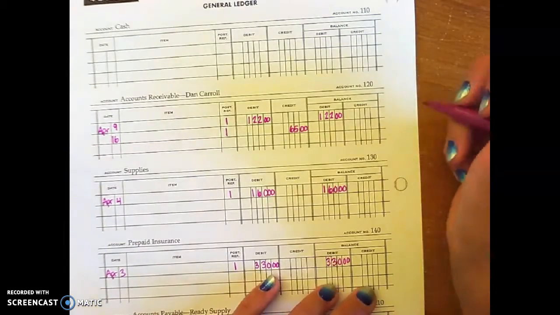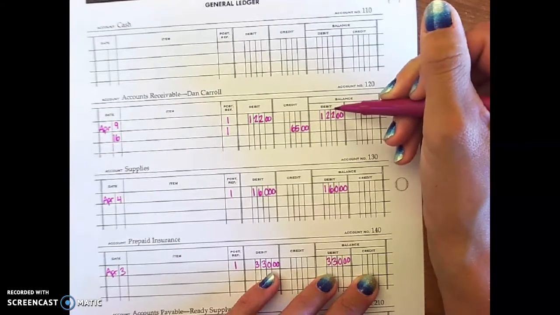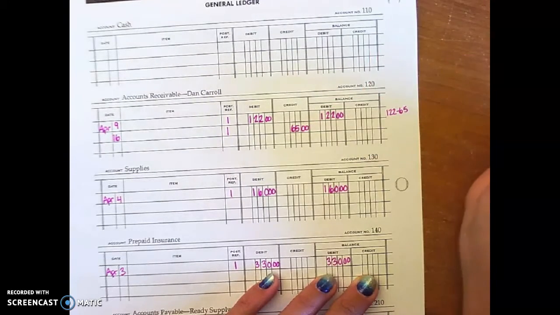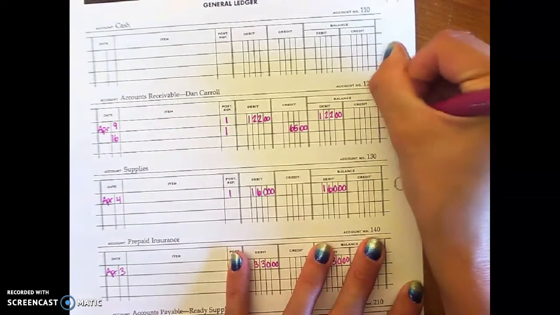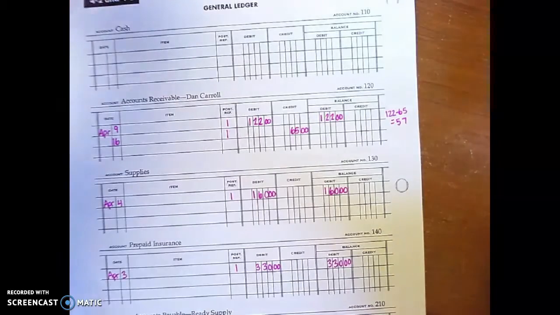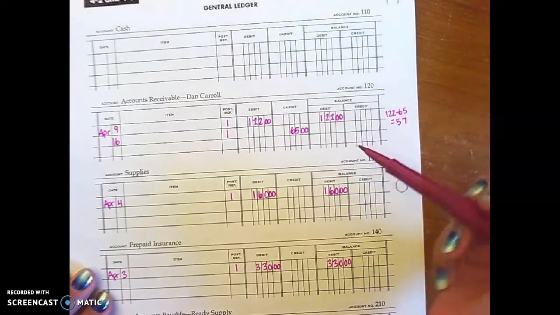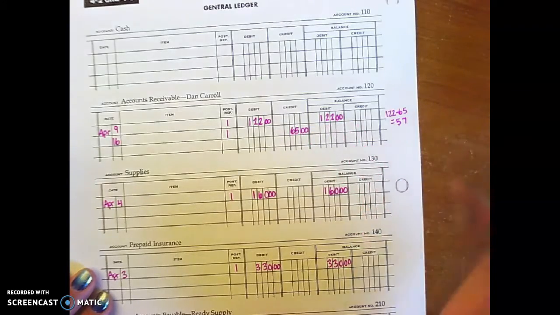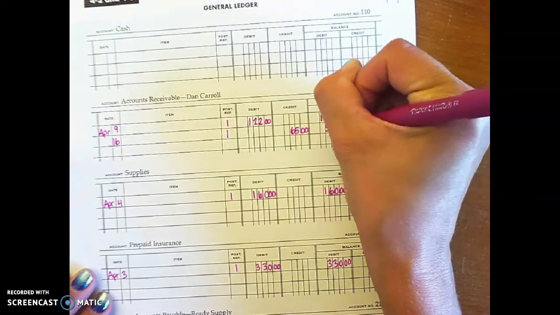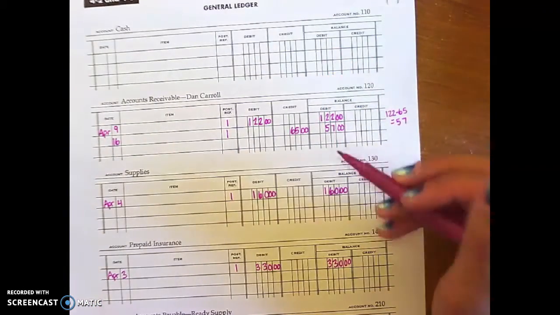In the same way, we will take $122, subtract 65 because we have a debit balance and we just had a credit. So if we go ahead and subtract those two from each other, that is going to give us $57. So our debit of $122 is still larger than our credit of $65, so we still have a debit balance. So we will record our debit of $57, and our account number is 120 that we will fill in.